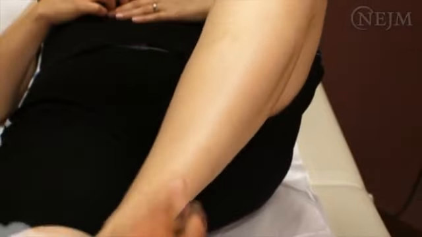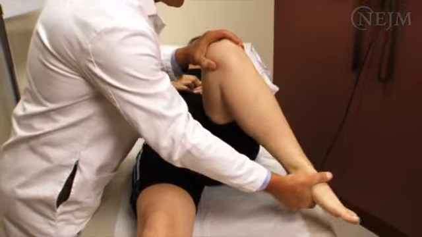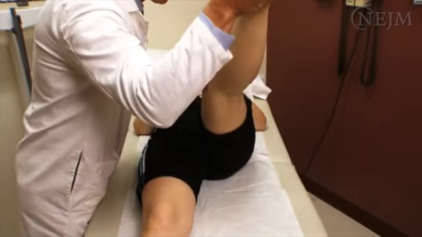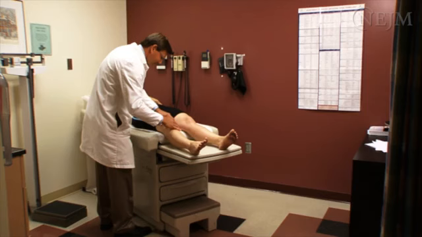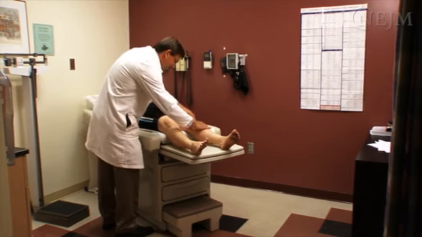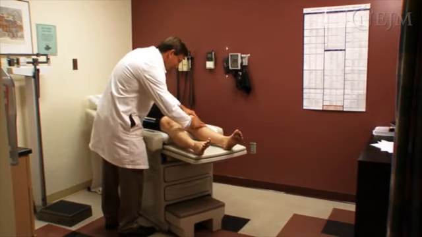Patients with meniscal injuries may report clicking, catching, or locking of the knee and frequently have an effusion of delayed onset, presenting hours or even days after the injury. In addition to joint line tenderness, there are 2 physical exam maneuvers to assess for possible meniscal tears.